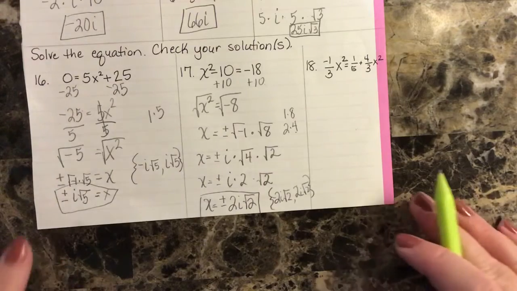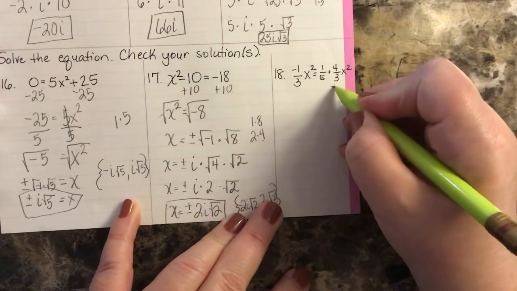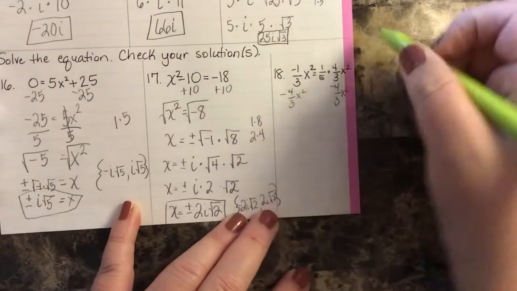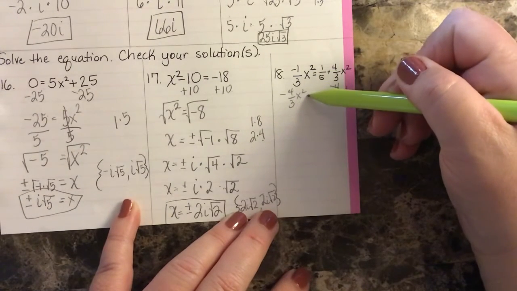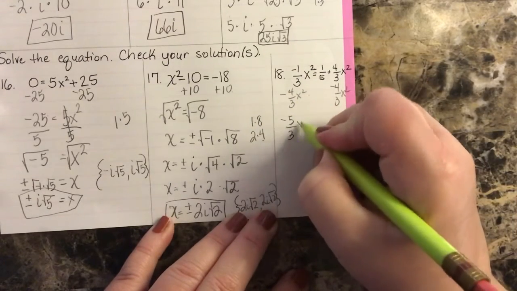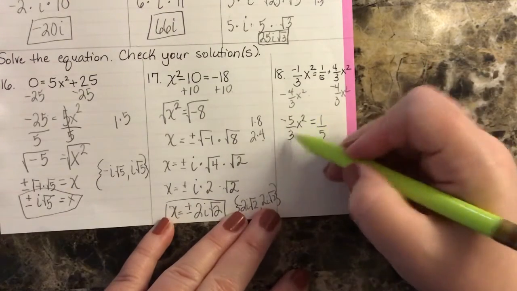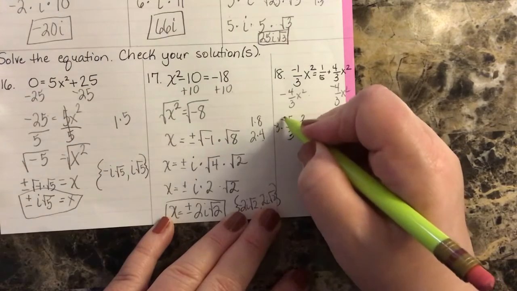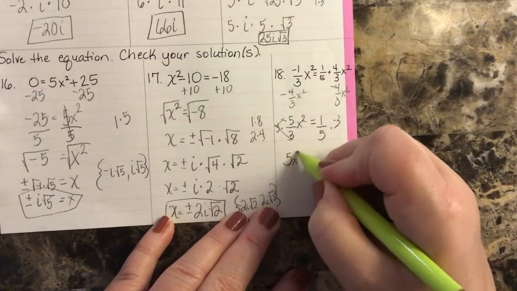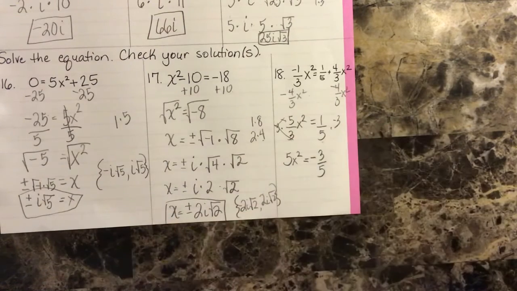And moving on to the last one, number 13. The first thing I'm going to do is subtract 4/3 x squared. Negative 1/3 x squared minus 4/3 x squared is going to be negative 5/3 x squared. I'm going to multiply both sides by negative 3 first. That'll get rid of the negative and get rid of the 3. So I'll have 5x squared equals negative 3/5.